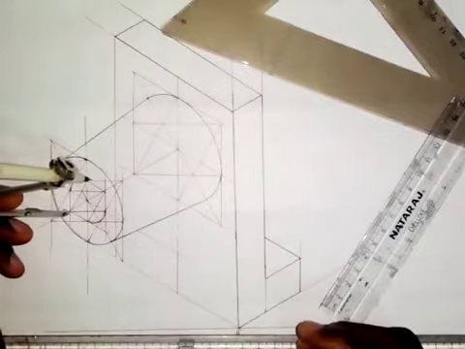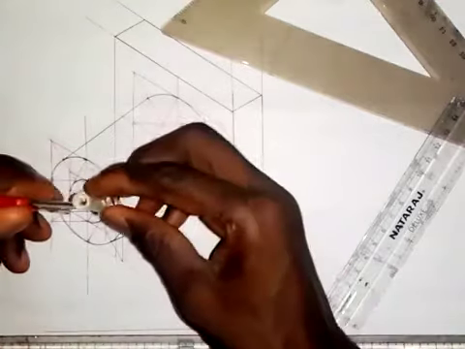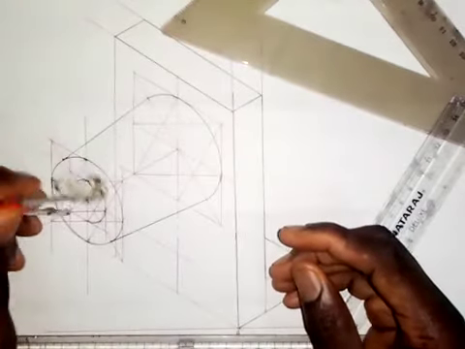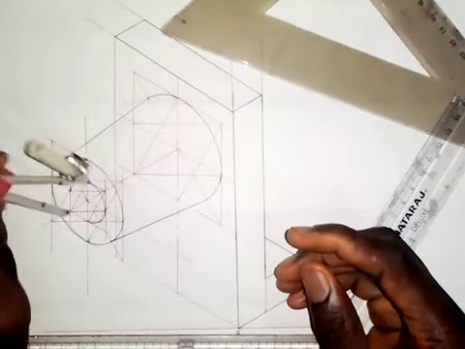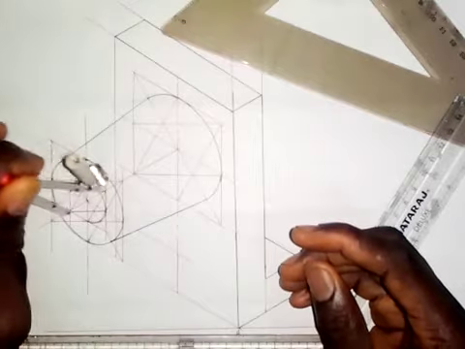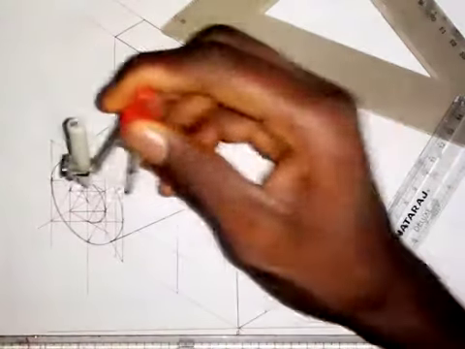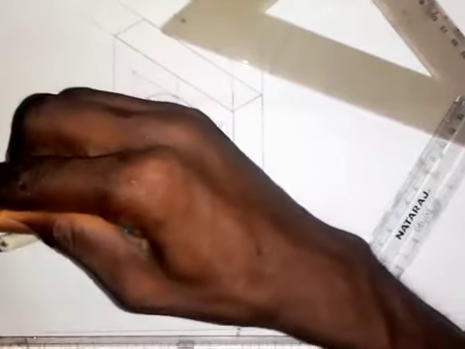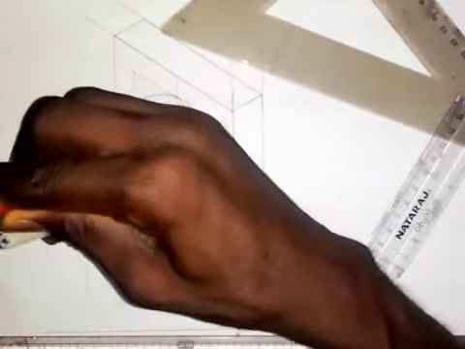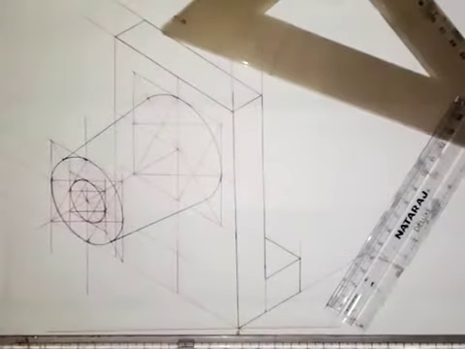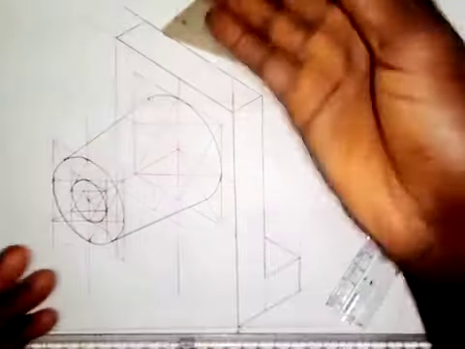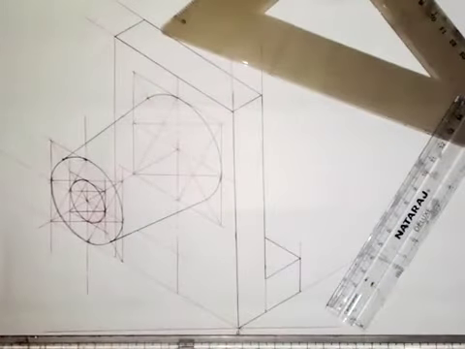So just be very careful. And then I'll put at this point. So extend it to this point here. So I can join this together. Also I'll put at this point. So join this together with this. Alright, so you can see that the hole has come out. It is hidden in the plan and it's also hidden in the front elevation.